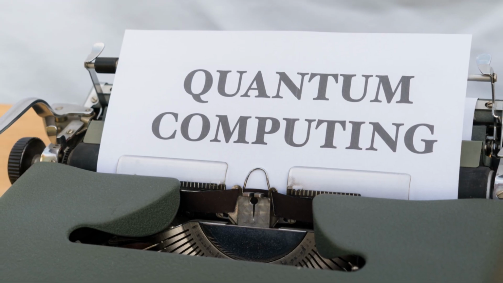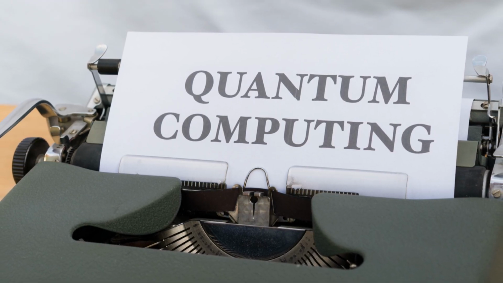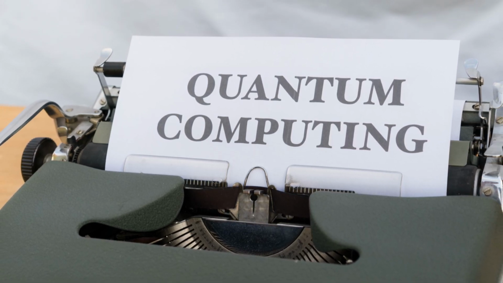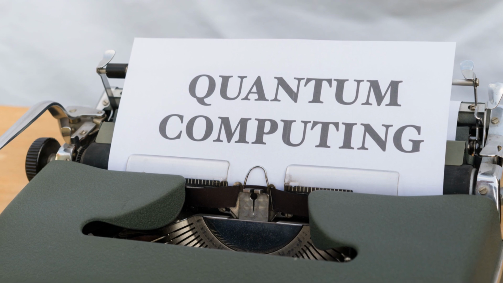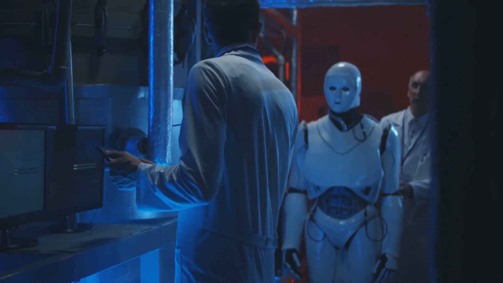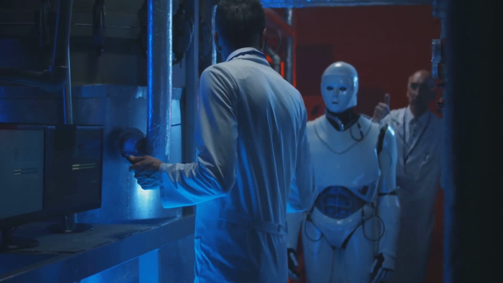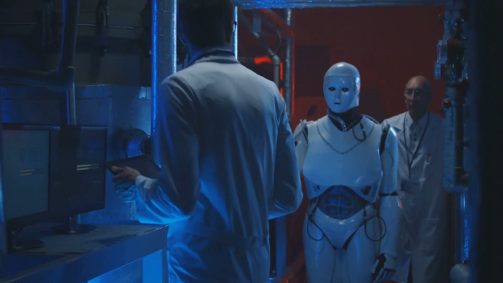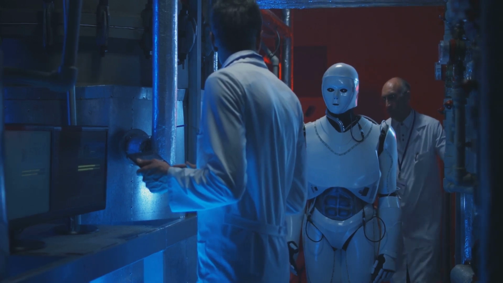Quantum dynamic programming. With the rise of quantum computing, researchers are exploring how to leverage the principles of quantum mechanics to develop even more powerful dynamic programming algorithms. Quantum dynamic programming has the potential to revolutionize fields like drug discovery, materials science, and artificial intelligence.